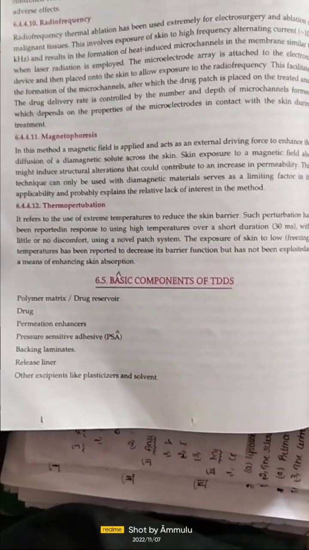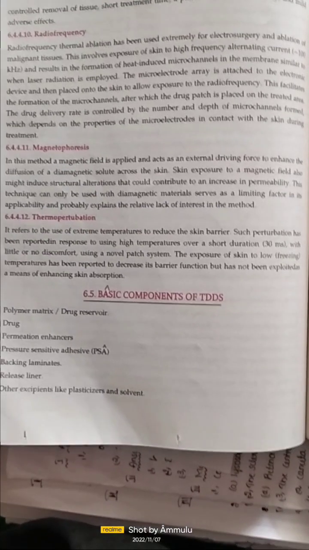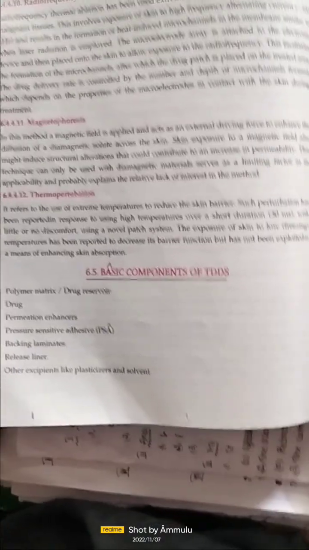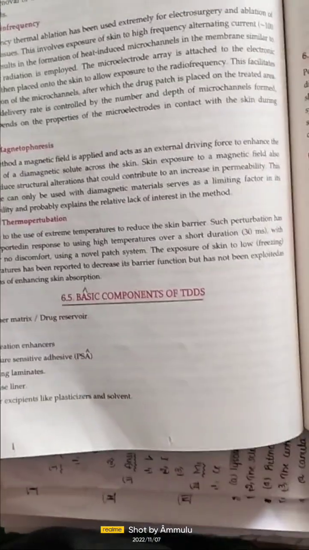Basic components of transdermal drug delivery system. It contains polymer matrix, drug permeation enhancers, pressure sensitive adhesive, backing laminates, release liner, and other excipients like a plasticizer and solvent.